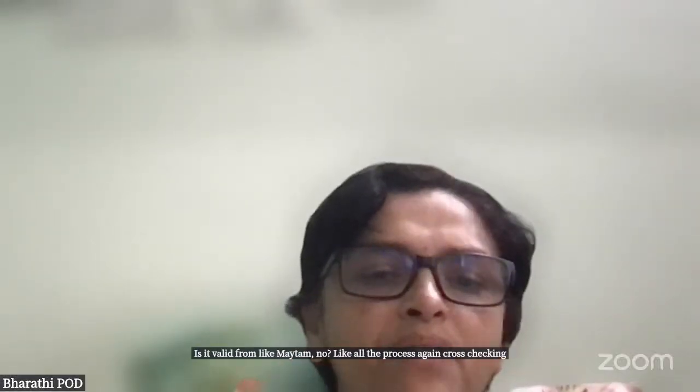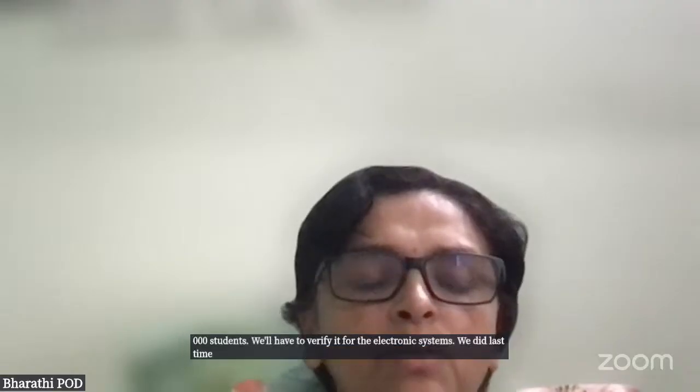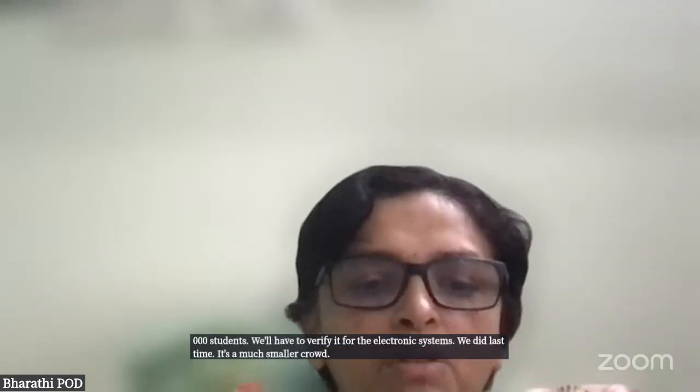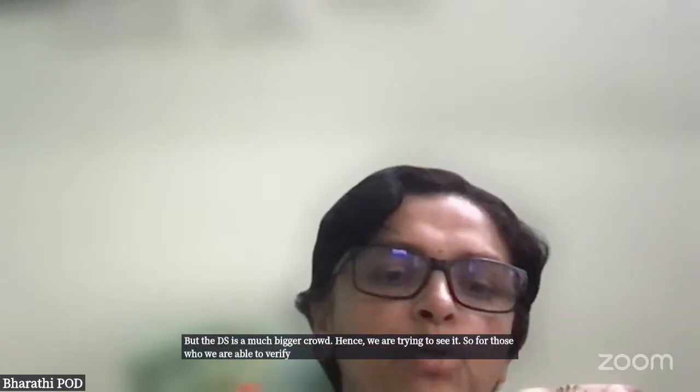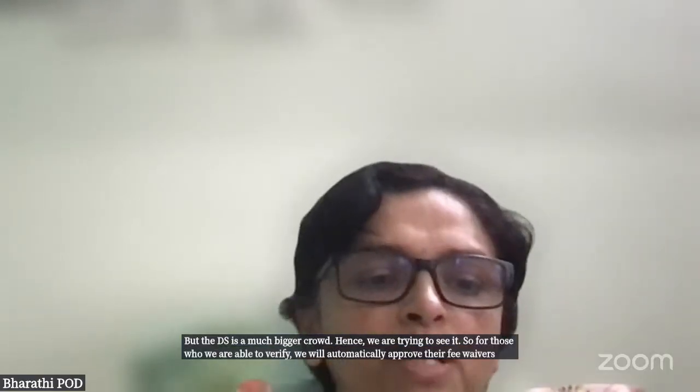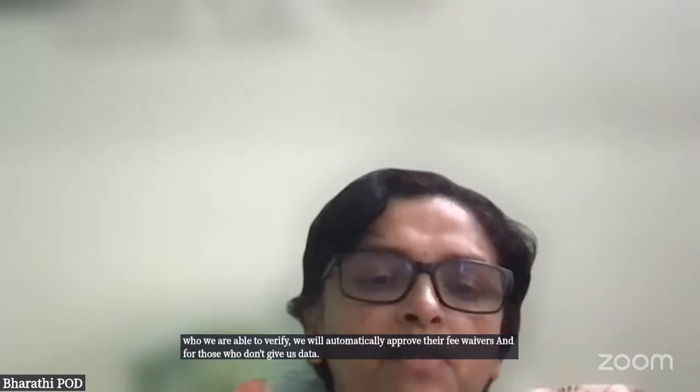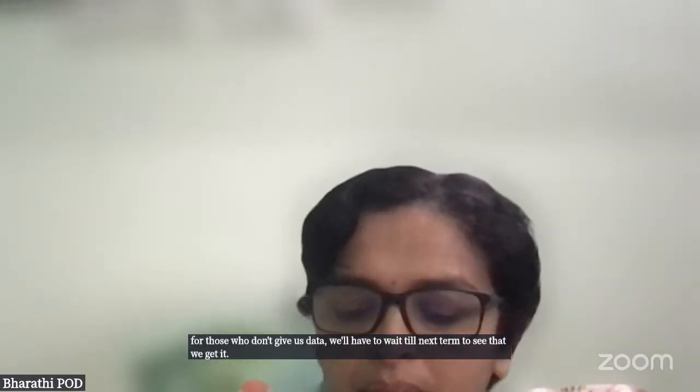We have about 15 to 20,000 students we'll have to verify it for. The electronic systems we did it last time, it's a much smaller crowd, but the DS is a much bigger crowd. Hence, we are trying to see it. For those whom we are able to verify, we will automatically approve their fee waivers. And for those who don't give us data, we'll have to wait till next term to get it. Okay, ma'am. Thank you.